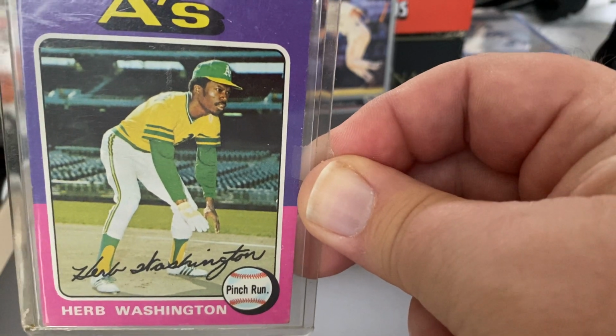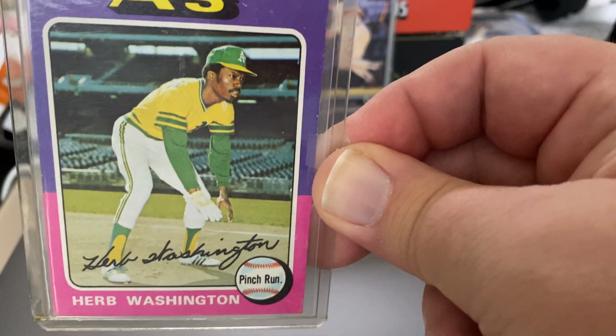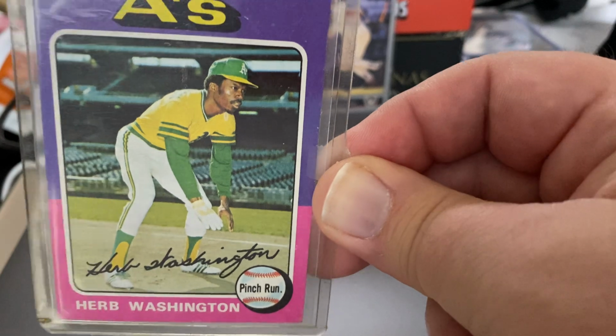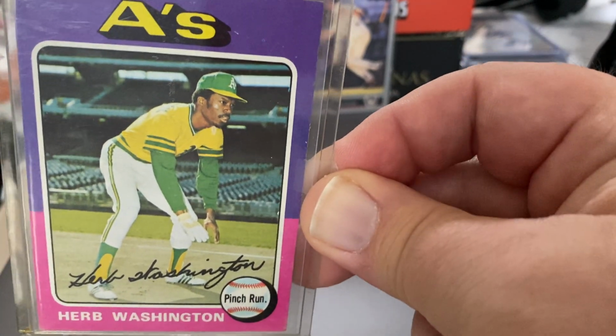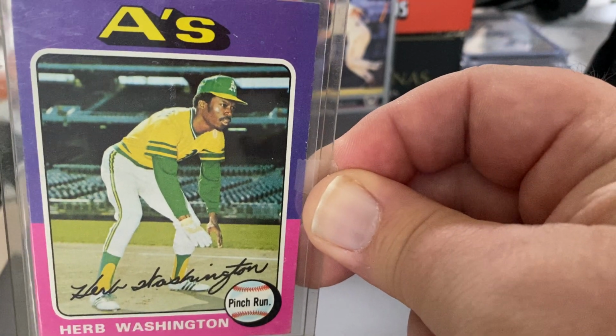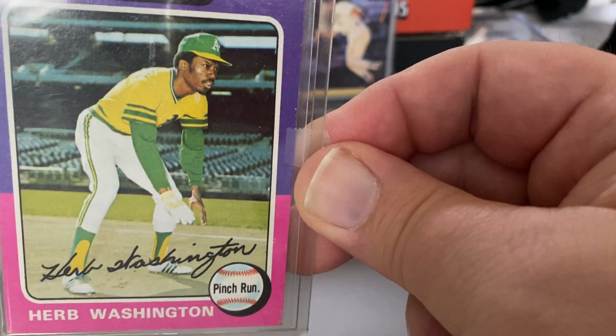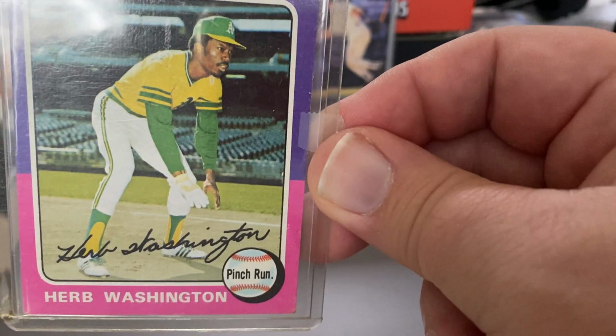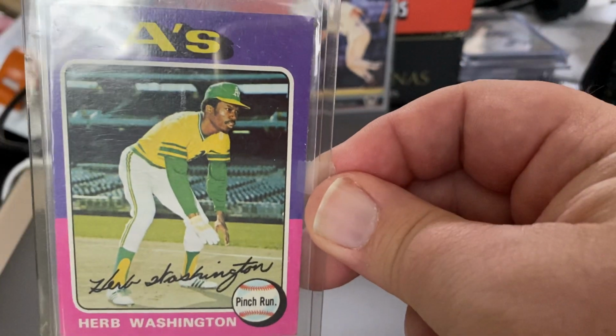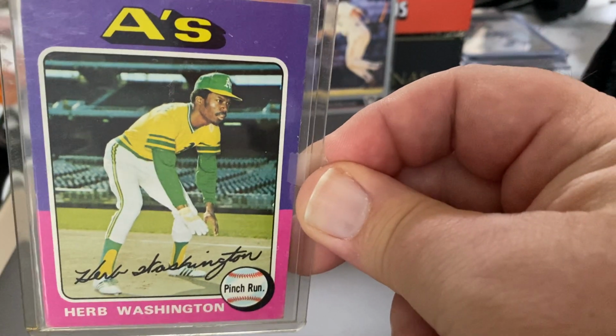Good idea, but didn't really work out because he is a fast runner, but he didn't have that baseball instinct of when to take the first move towards second. But probably the only player ever that will be designated as a pinch runner. 1975 Oakland A's, Herb Washington.